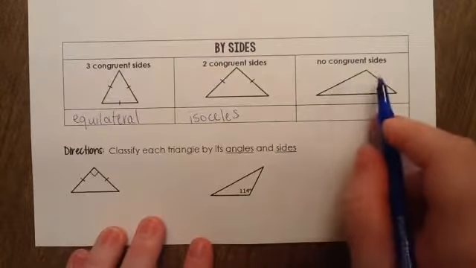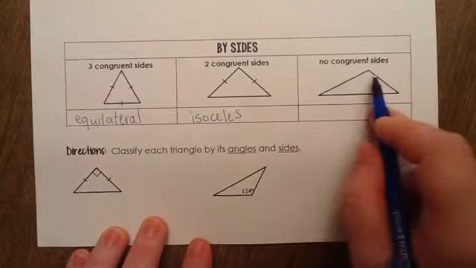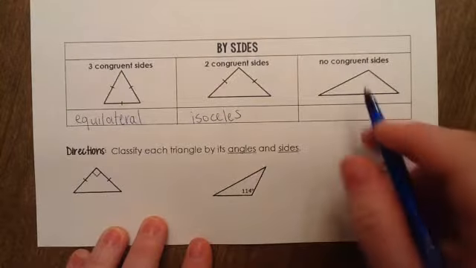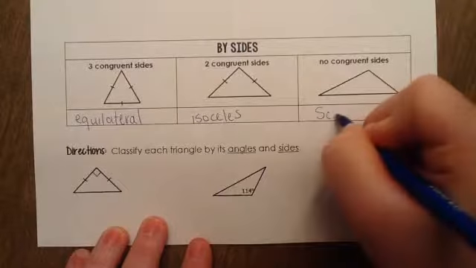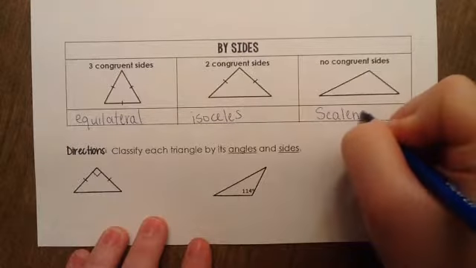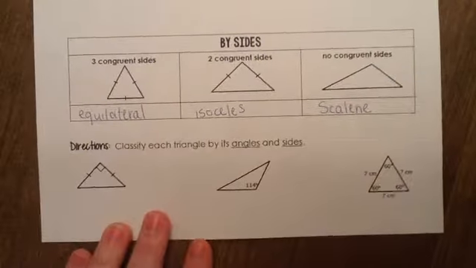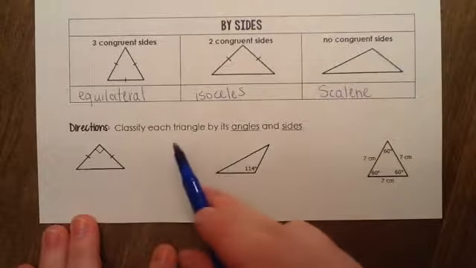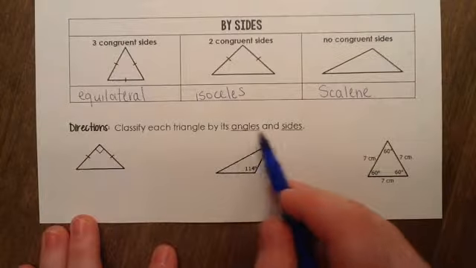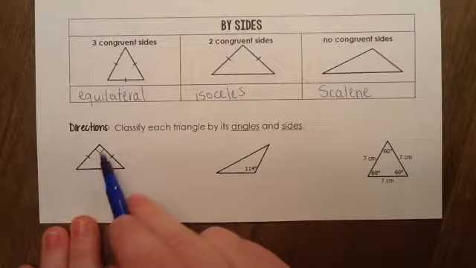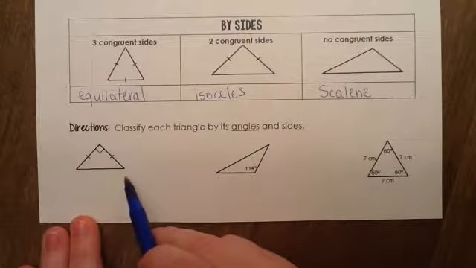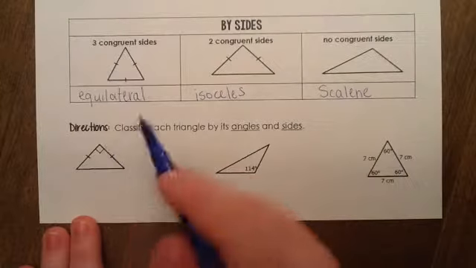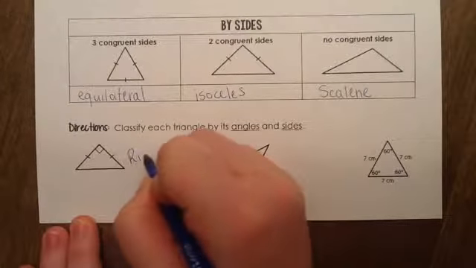And lastly, no sides are the same. There are no tick marks indicating that they are the same. This is what we call scalene. So three ways to tell by the sides. So for these, we want to tell the type of triangle by its angles and its sides. So let's do angles first. What do you notice? There's a right angle, so this is right.